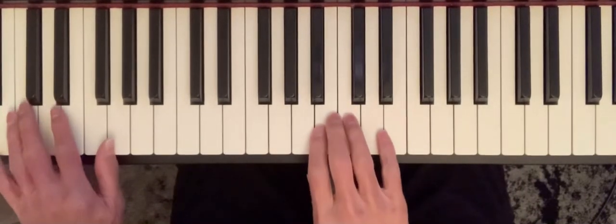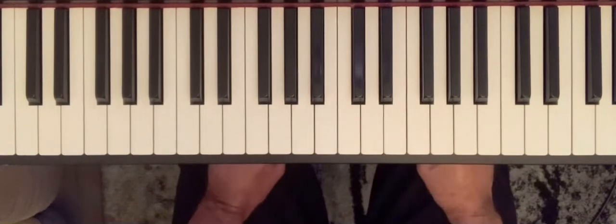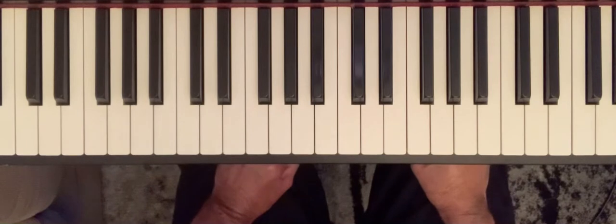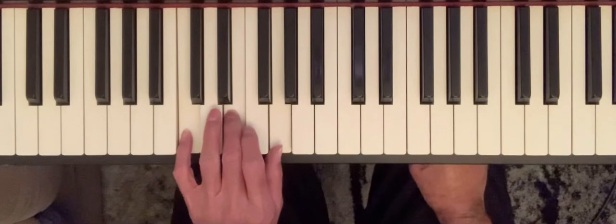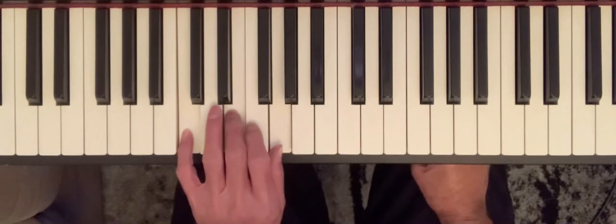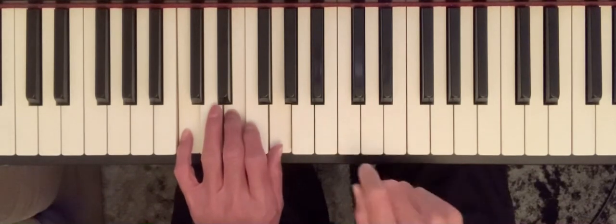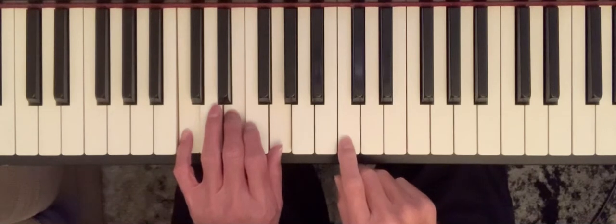Right, those two runs are examples of how you can construct nice little runs and riffs using what we call approach notes. Approach notes are the notes above and below chord notes. For instance, if we take a C major triad, the notes are C, E and G. We can approach each of those notes from the note one higher and one below.